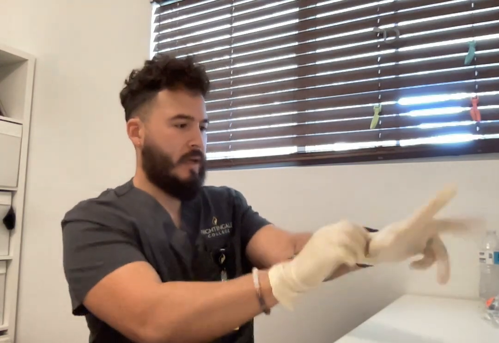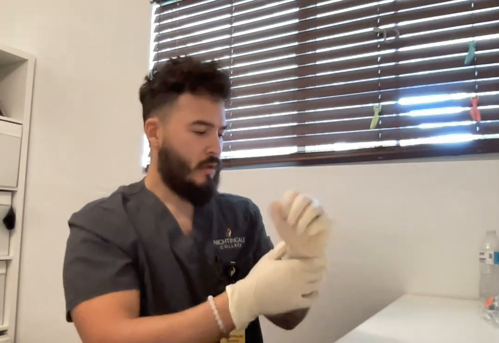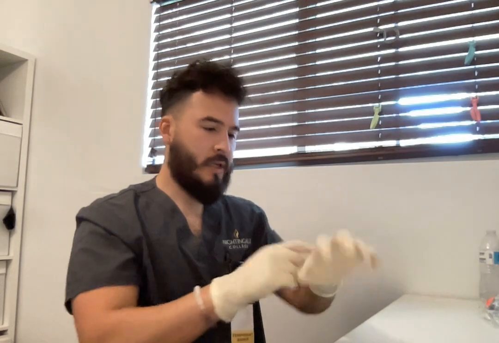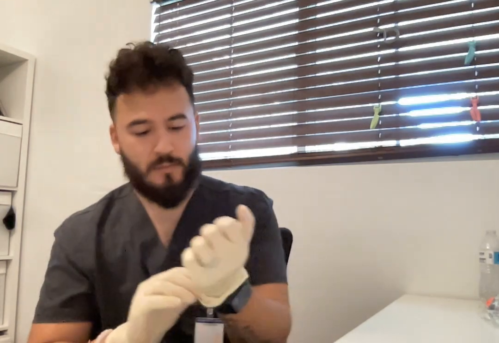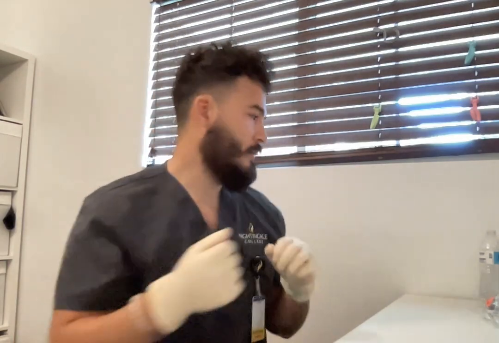Okay, now that I have my gloves on, I've introduced myself, provided privacy, checked the allergies, and have the 2 identifiers. Before giving medication, I want to ensure the 6 rights of medication. So I want to confirm it's the right patient, right medication, right dose, right route, right time, and then also right documentation. So now that all checks out, I am ready to set up the IV.